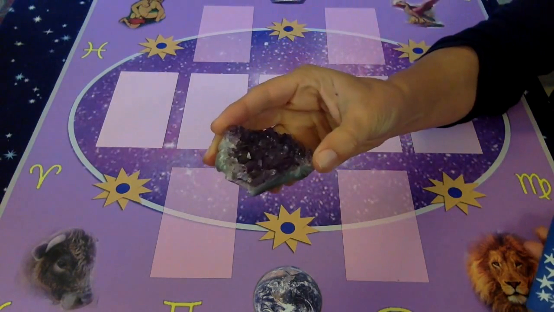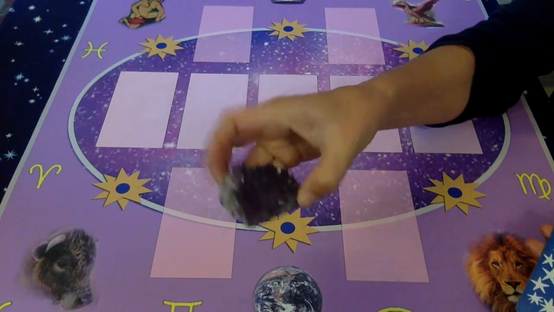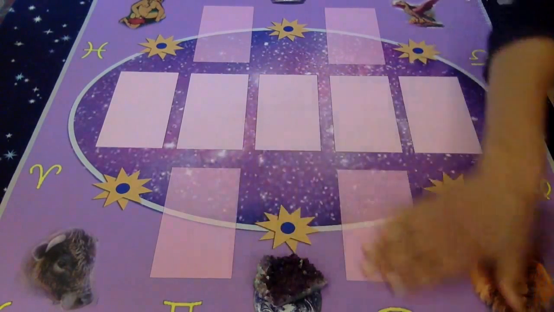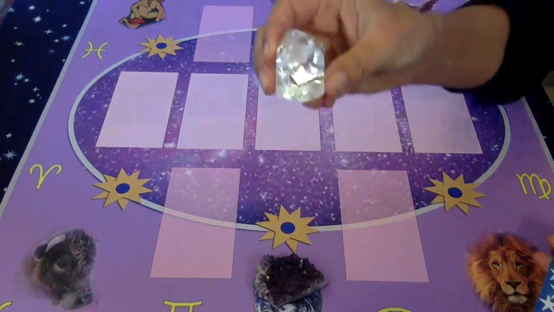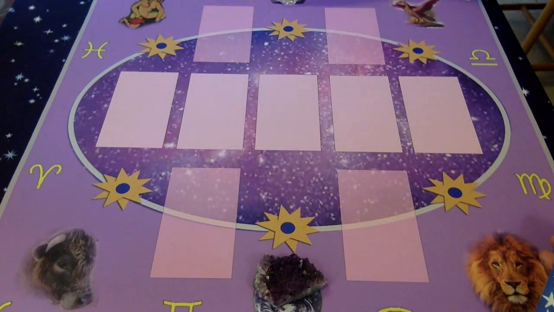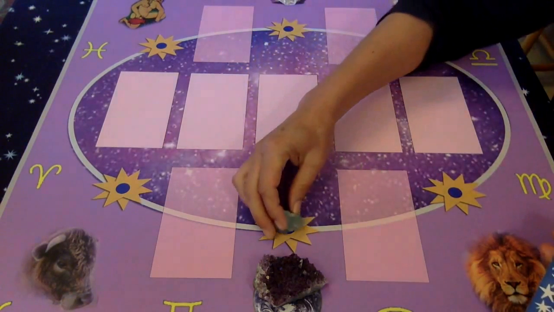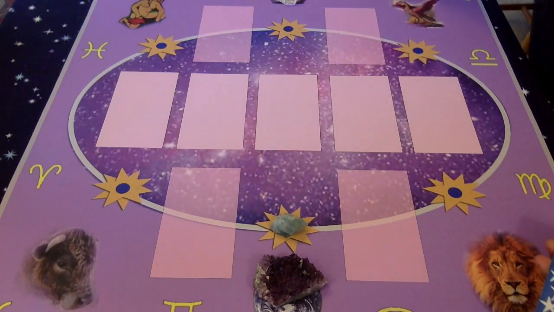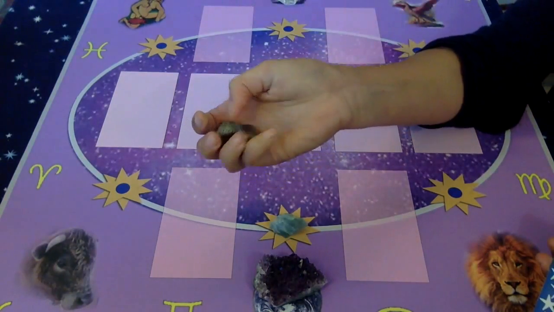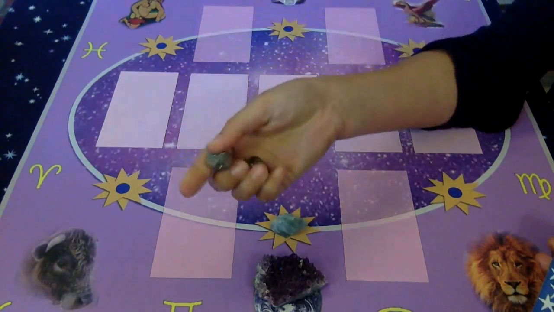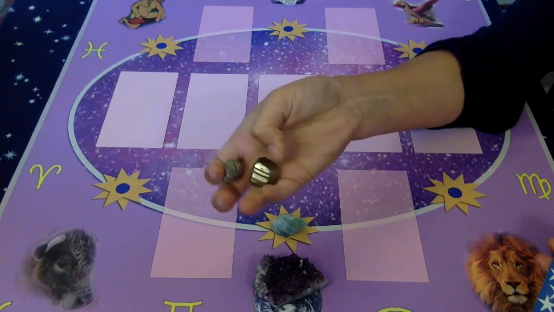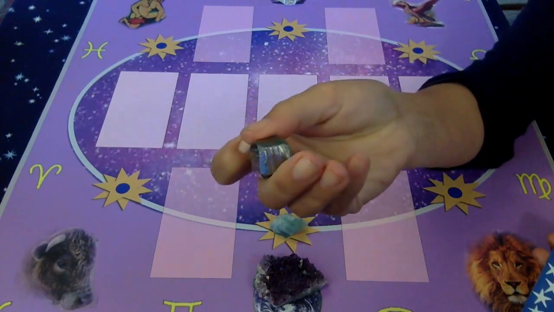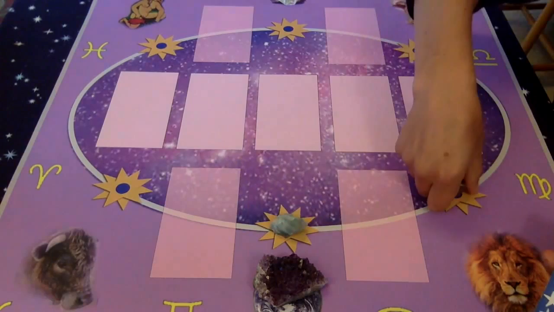Today I'm going to be using this amethyst for the root chakra here. I'm going to be using this quartz crystal for the crown chakra. I've got some aquamarine here. I've got a number of different stones, and I won't go through all of them because I just want to get into the reading, but this is a natural pyrite in the cuboid form, which is also natural.